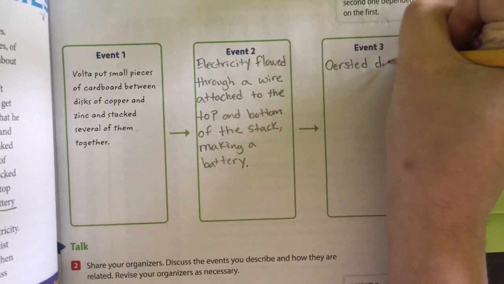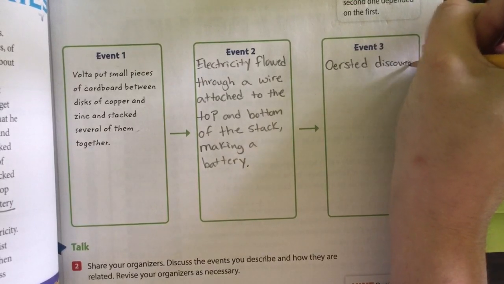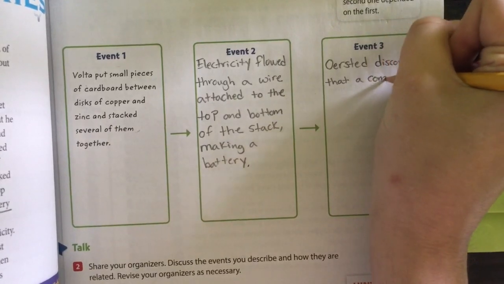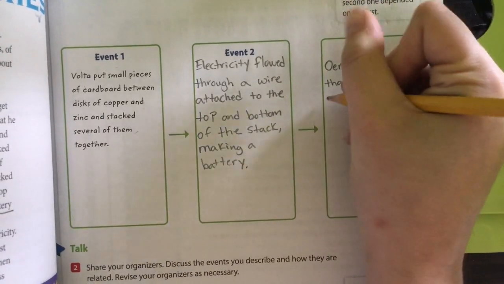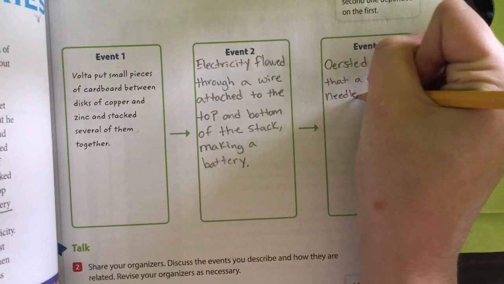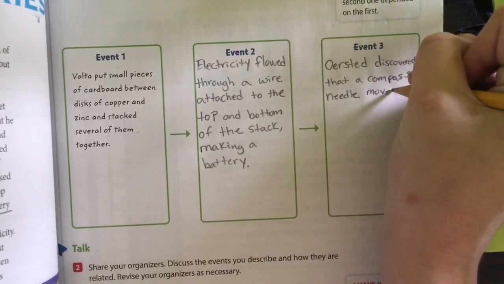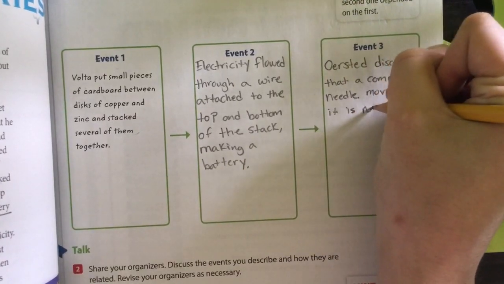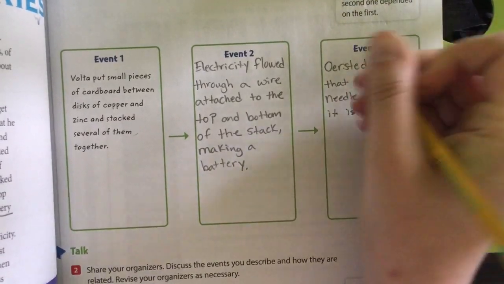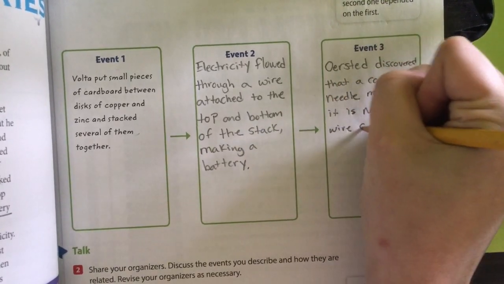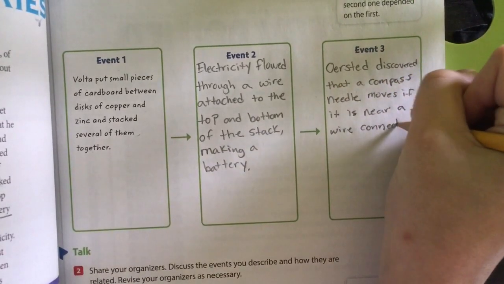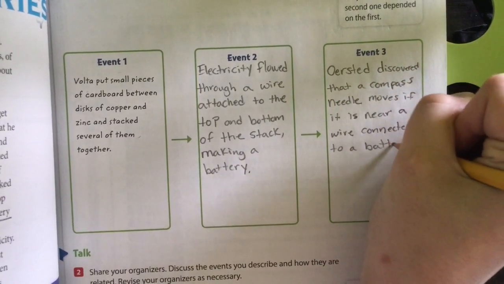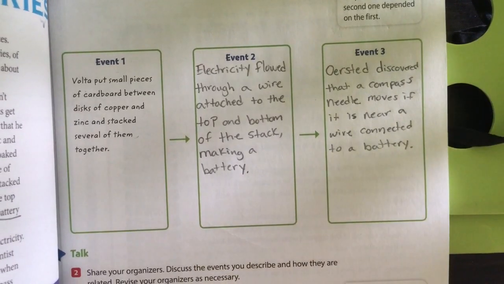So Ørsted discovered that a compass needle moves if it is near a wire connected to a battery. Okay, and that fills in our chart.